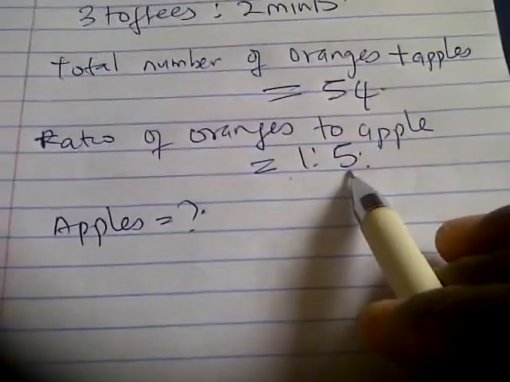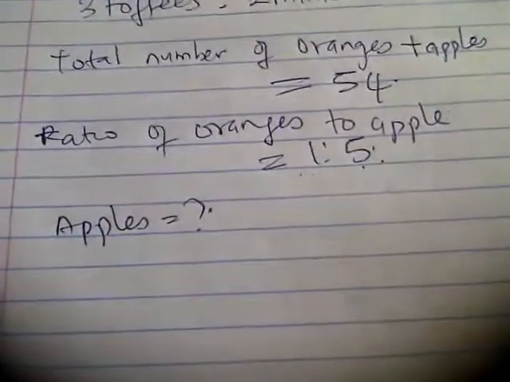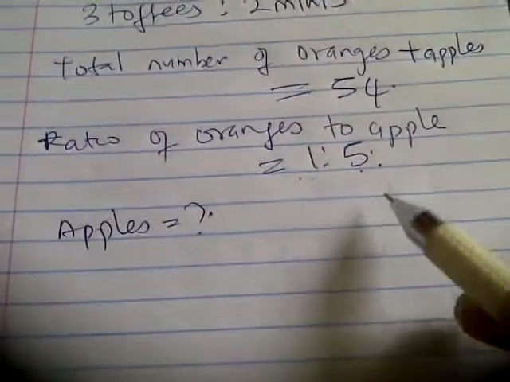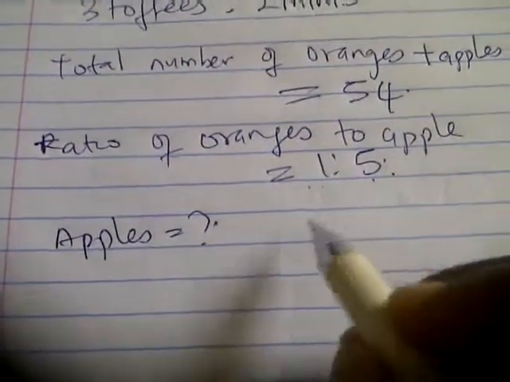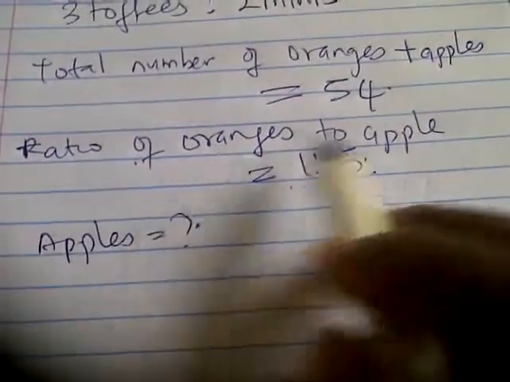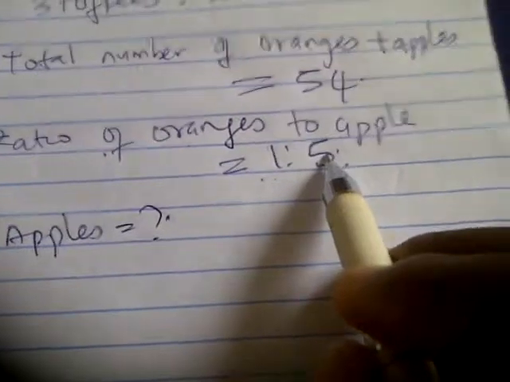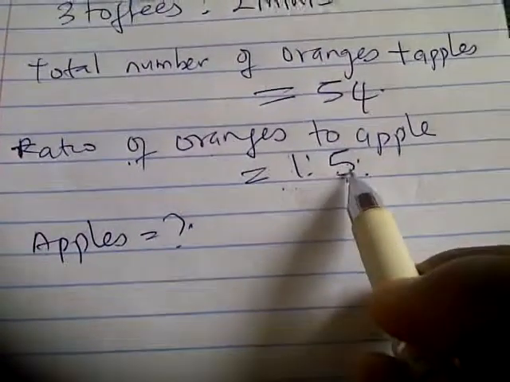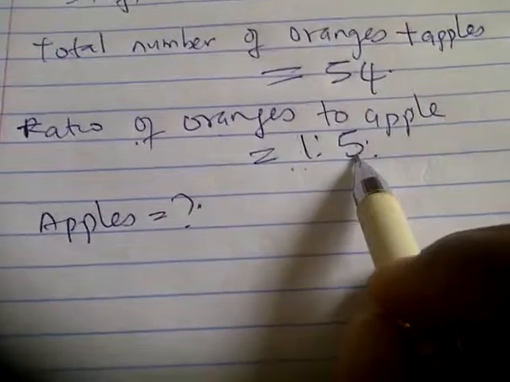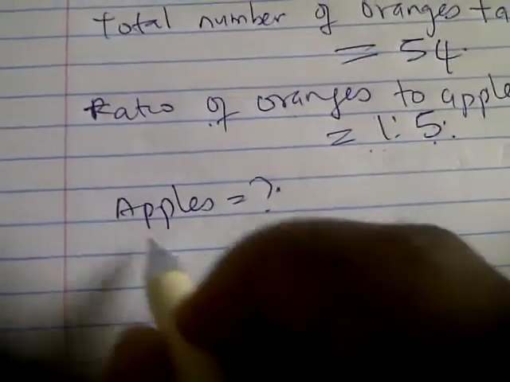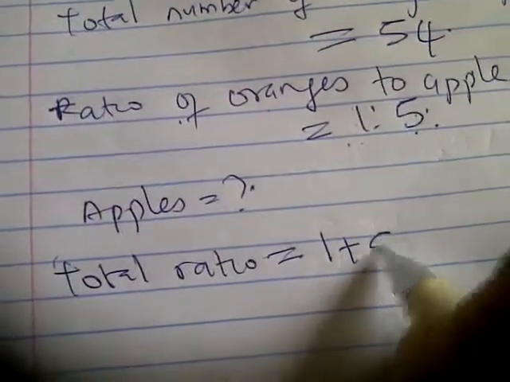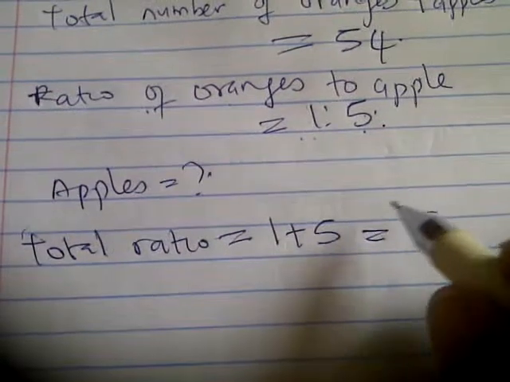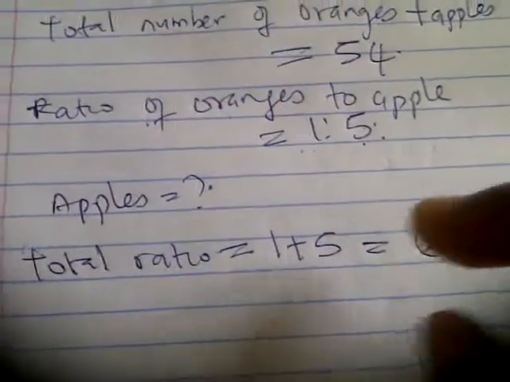Now let's go into another area of ratio. When comparing ratios, we will always have in mind that for the ratio of oranges to apples, for every 1 orange we'll have 5 apples in the box. When you're given this kind of question, you first calculate the total ratio, and that's 1 plus 5, and that is 6. Now this 6 represents the total ratio of oranges and apples.